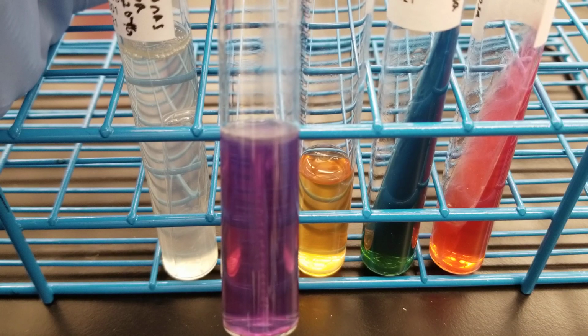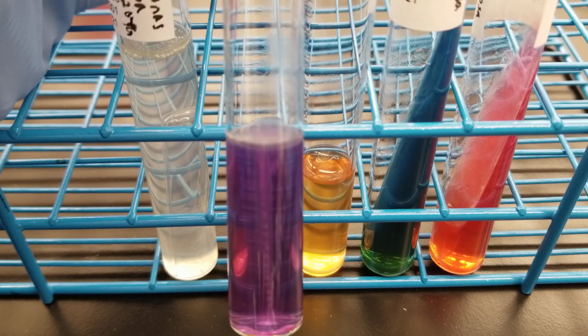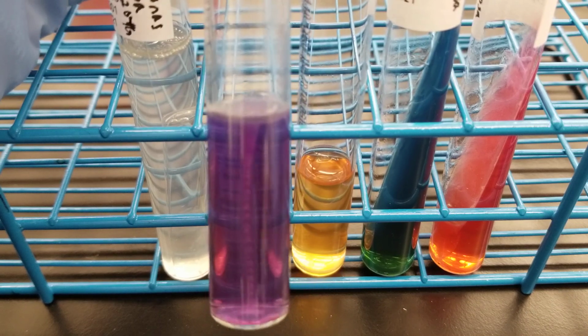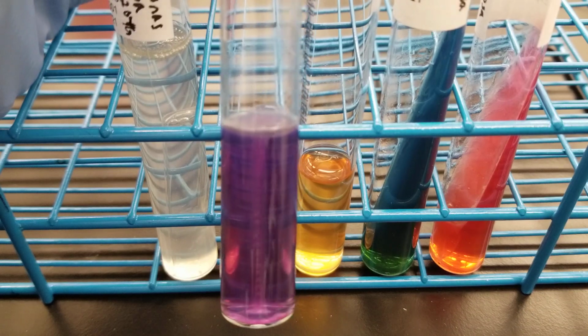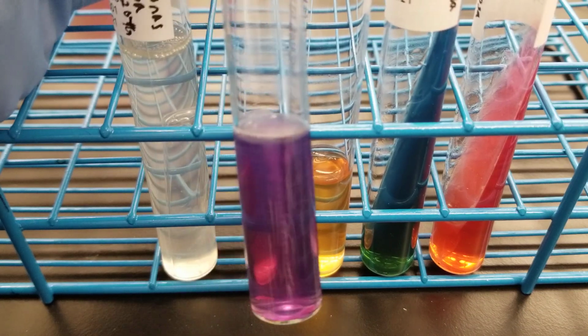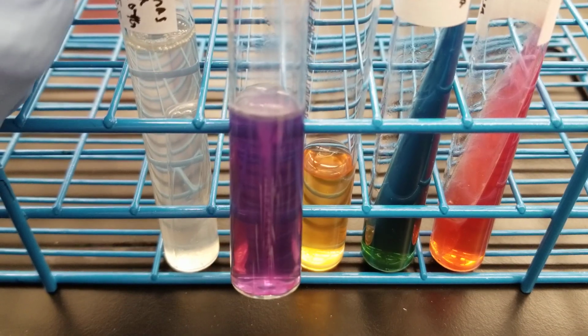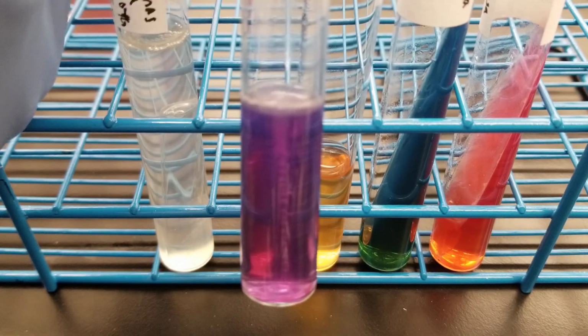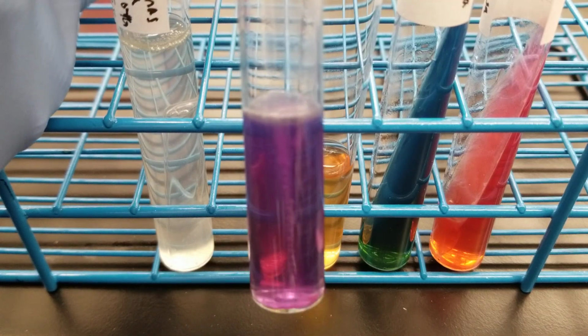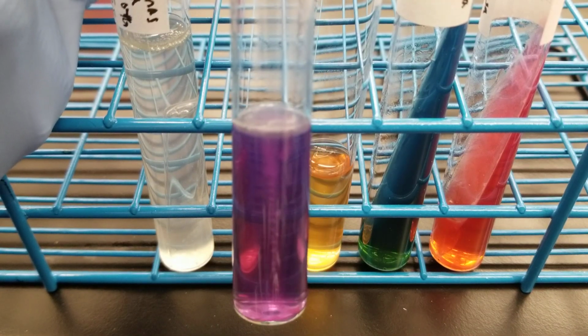Looking at the motility, and we don't have indole in there yet. It's supposed to be motile and indole negative and ornithine negative, and it is definitely hard to see this on the video, but it is purple and clear.